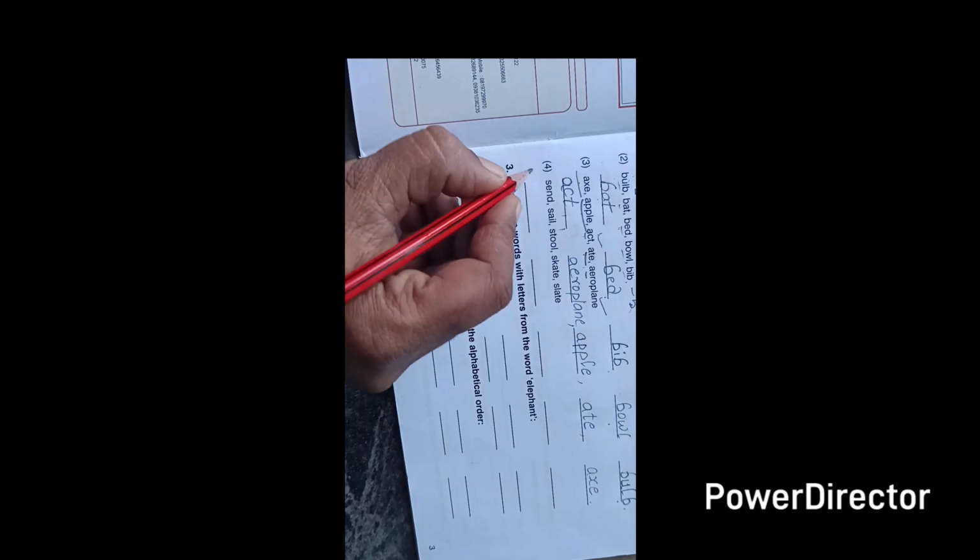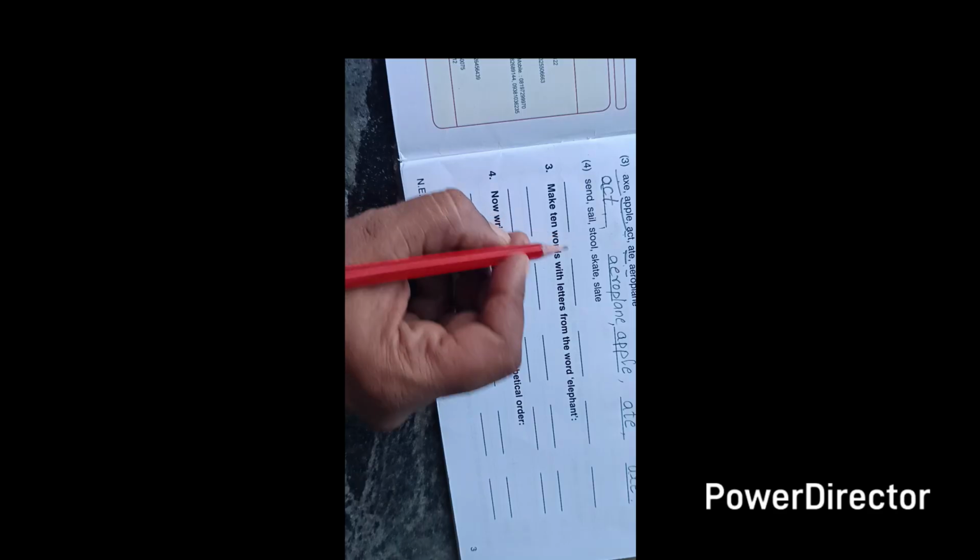Alphabetical order is nothing but ABCD. It follows the ABCD format. You have to write A, then B, then C, then D. If a letter is not there, you have to go to the next letter, and keep going through the next letters like that. Here another one is there. I will finish that also.